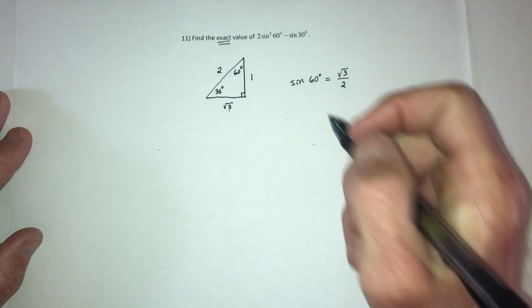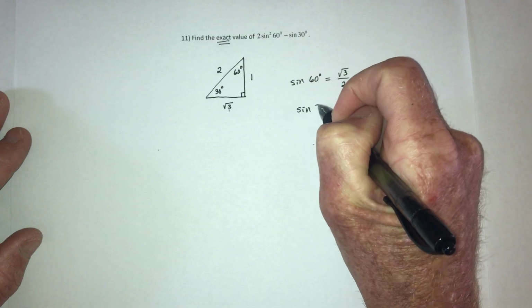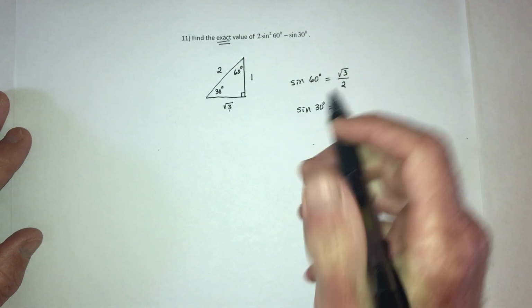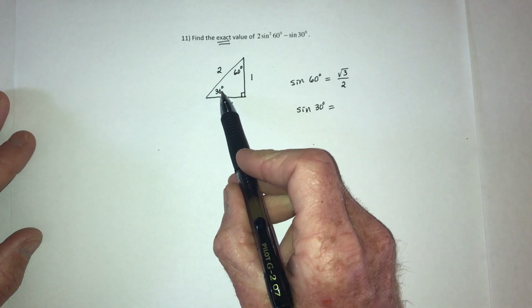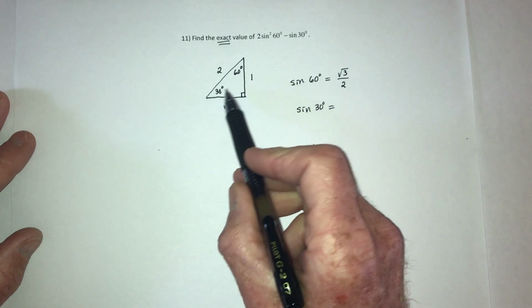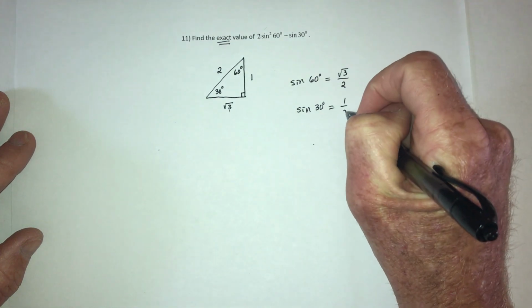supposed to evaluate. Next, what about sine of 30? Sine is still opposite over hypotenuse, but this time opposite would be 1. So that's going to be 1 over 2.